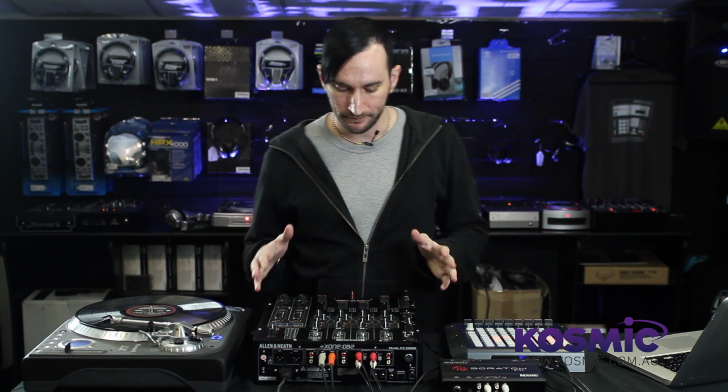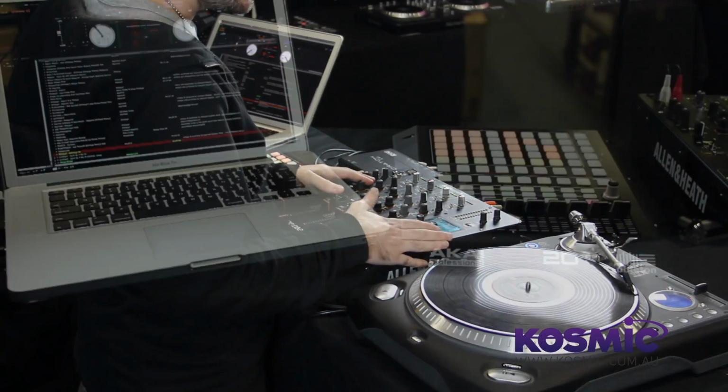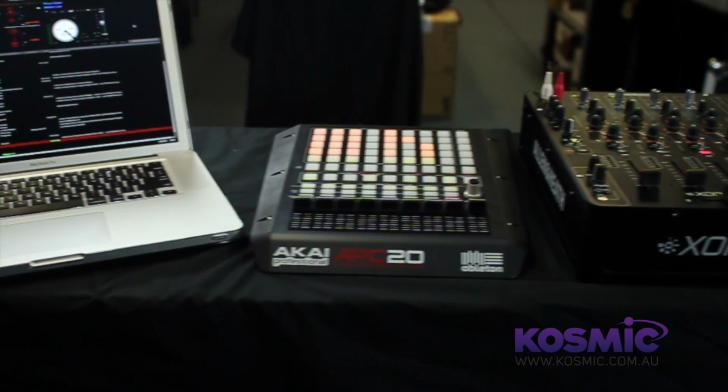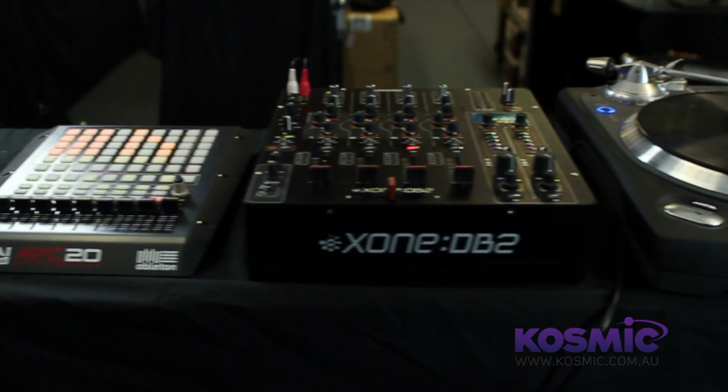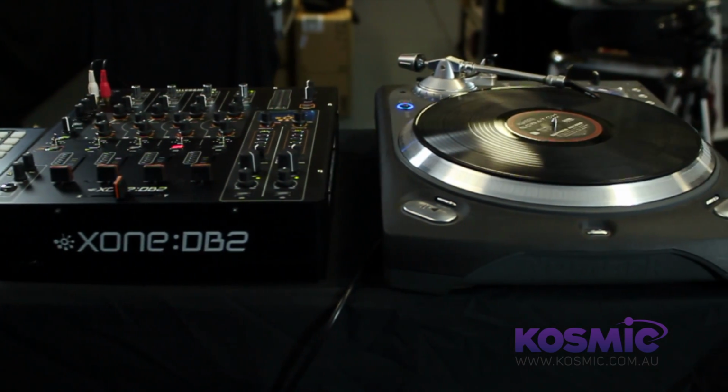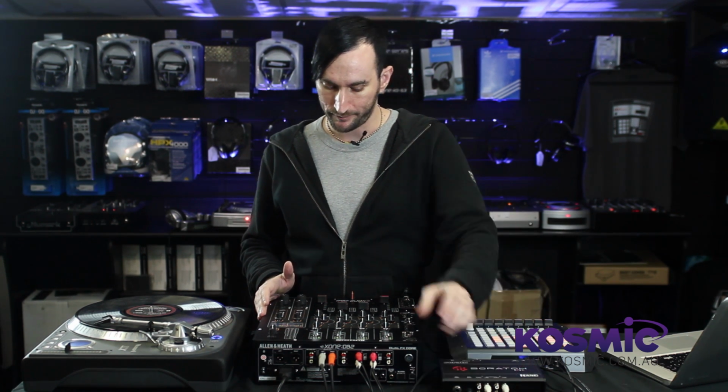So another thing that Ableton Live can do is that it can integrate with another manufacturer's software, which is Serato Scratch Live. So just to go through the setup I've got running here, I'm using an Allen & Heath Xone DB2 mixer. I've got a Numark TTX turntable here. I've still got my Akai APC-20, and I've also got a Rane SL1. You can use this with any of the SL boxes, or indeed the Rane mixers that have the integrated Serato Scratch Live built into them.